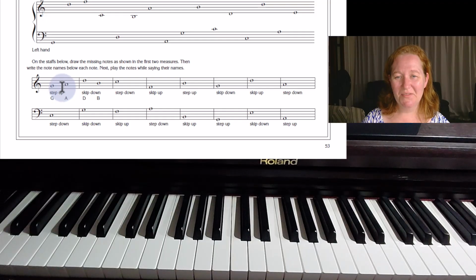Okay, then one final exercise before we get into some exercises that you should be doing every day. So this is again some theory. It says on the staffs below, draw the missing notes as shown in the first 2 measures. Then write the note names below each note and play the notes while saying their names as well.